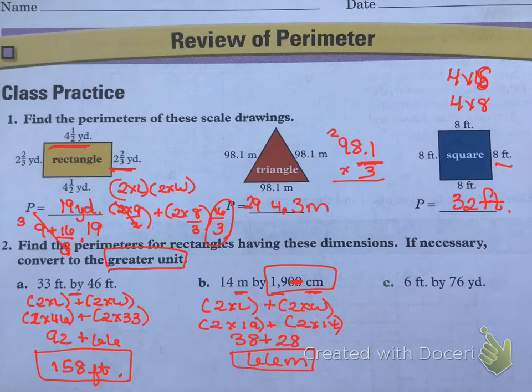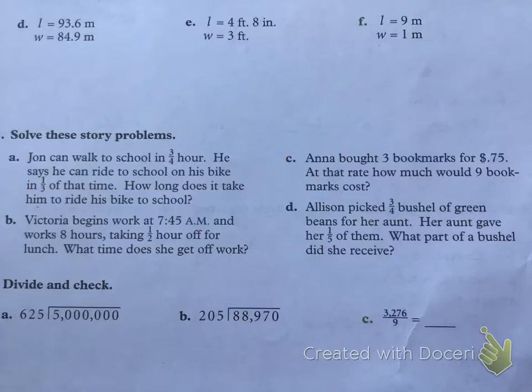Okay, we're not going to do this one because it's green, so don't panic. But what would I go to, feet or yards, if I was going to the greater one? I'd have to go to yards. Okay, let's keep going. All right, the next section, we've got 2 to do down here.